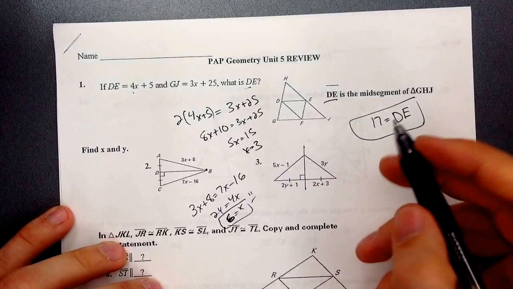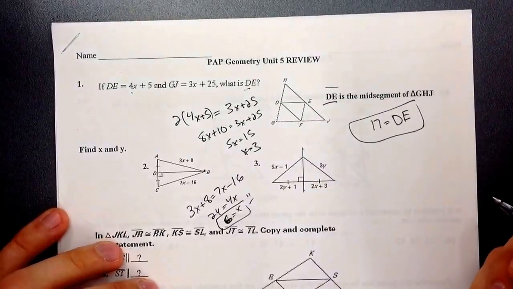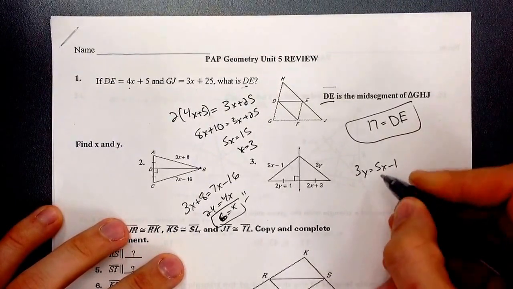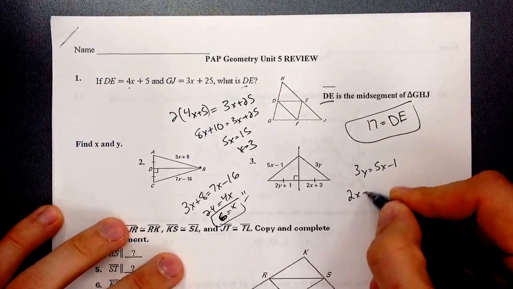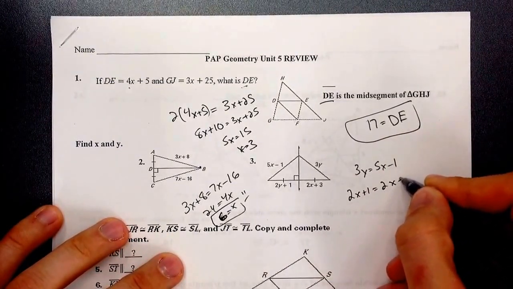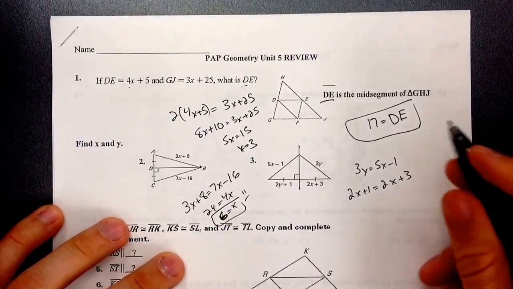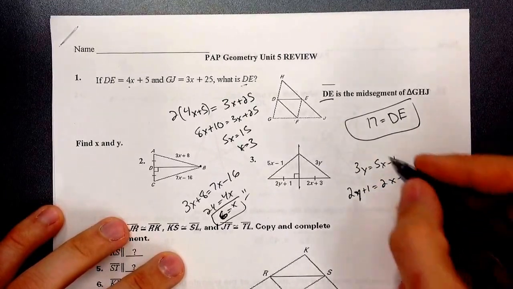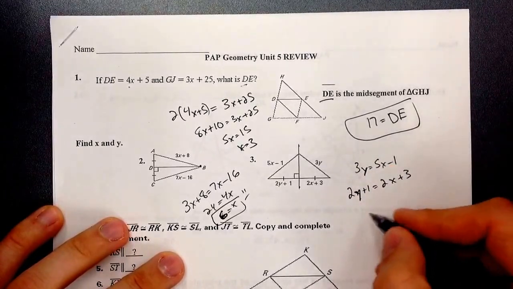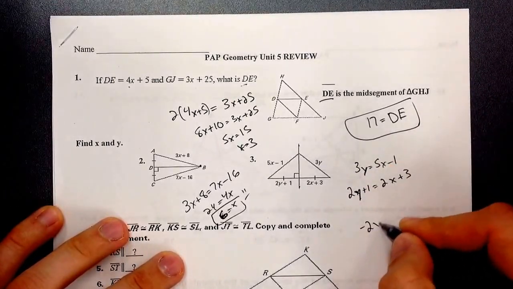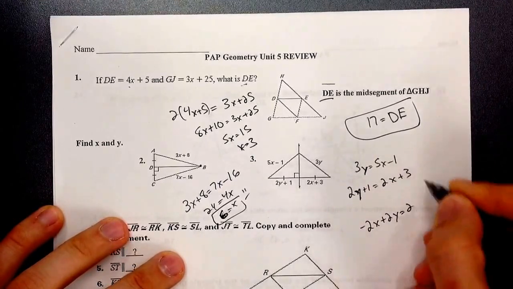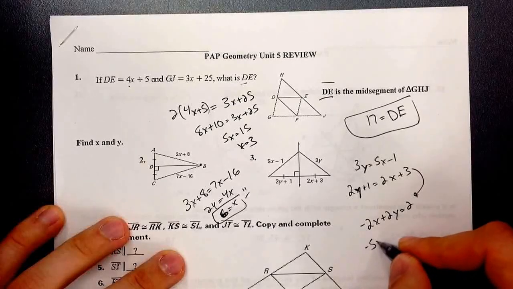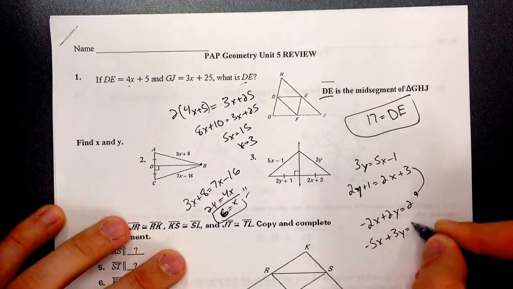And then this one, I'm going to have to set up a system. It's the same basic idea. I'm going to have 3y is equal to 5x minus 1. And I'm going to have 2y plus 1 is equal to 2x plus 3. I'm going to get my x and y's on the same side. So this equation will be negative 2x plus 2y is equal to 2, moving the x and that 1. This one up here will be negative 5x plus 3y is equal to negative 1.